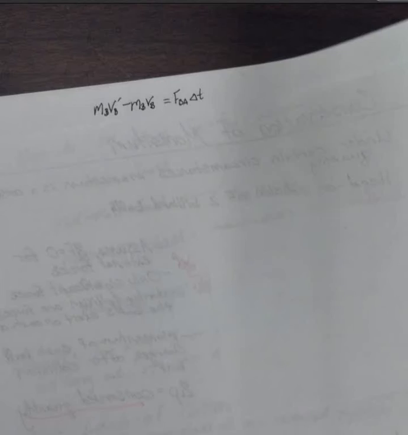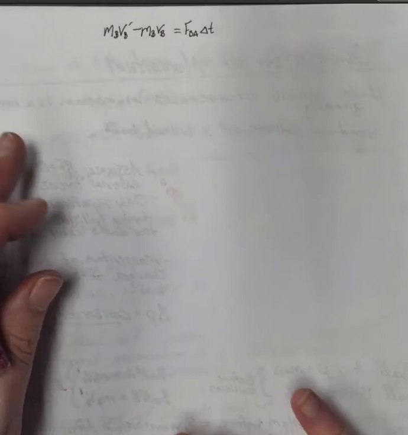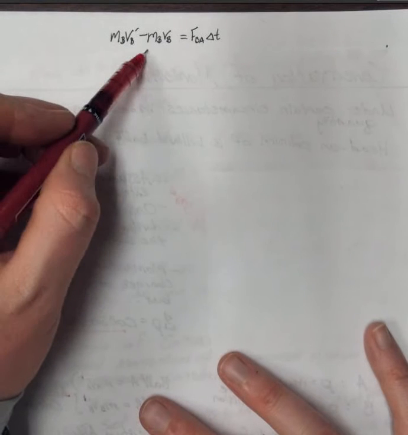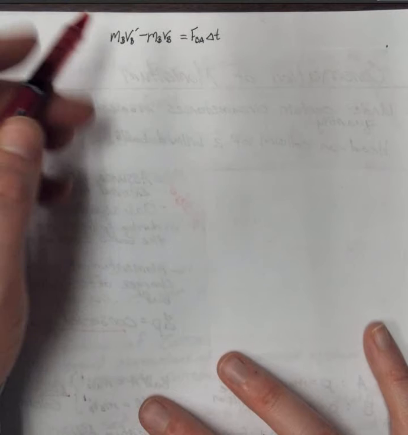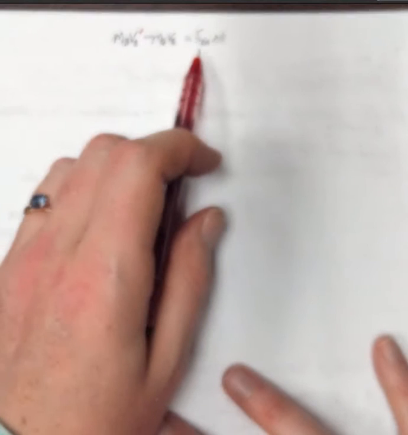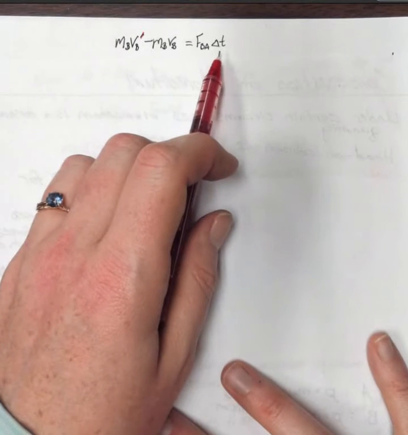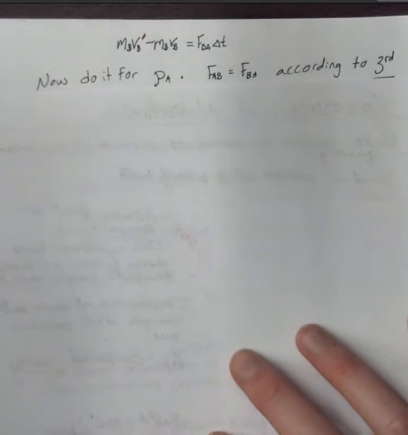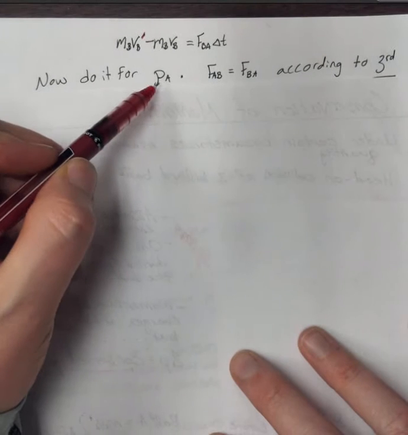I'm going to write out my change in momentum for ball B as MBVB prime minus MBVB, where the prime represents the after-collision velocity. That's going to equal the force that ball A exerted on ball B times the time interval that it happened over. Now we're going to do the same thing for the momentum of object A.